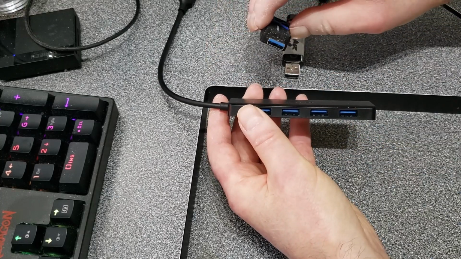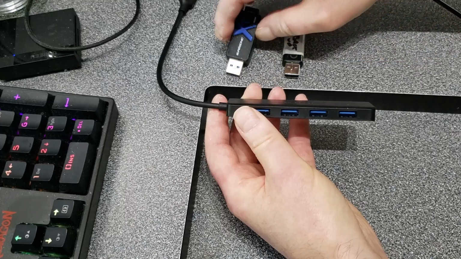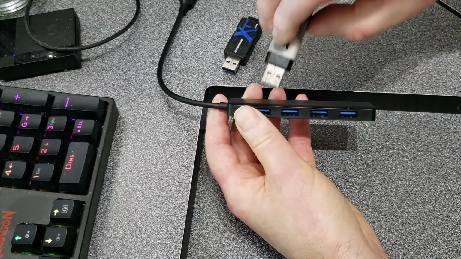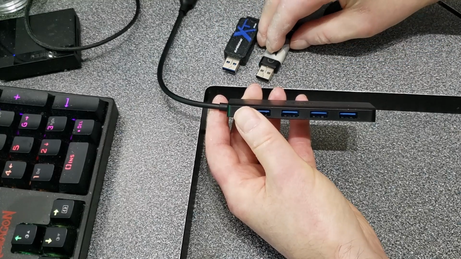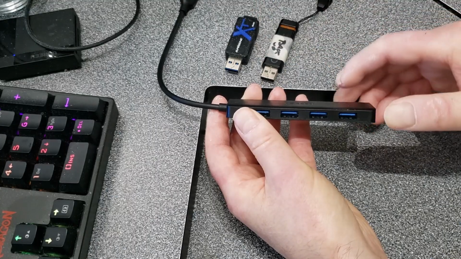These are backwards compatible, so I can stick a USB 3 in a USB 2 port, or a USB 2 in a USB 3 port, and you can still use them, but you won't get the speed benefits.